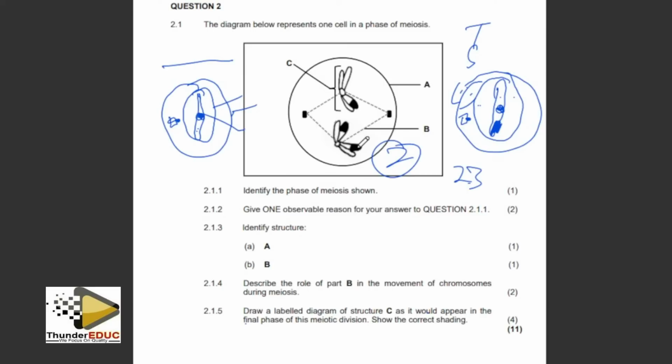So please, only if they say this is a human cell. Sometimes they ask you how many chromosomes will be present in the same phase in a human cell. Now here, because it's meiosis 2, then you talk about 23. But if they don't talk about human, please, I beg you, don't talk about 23.